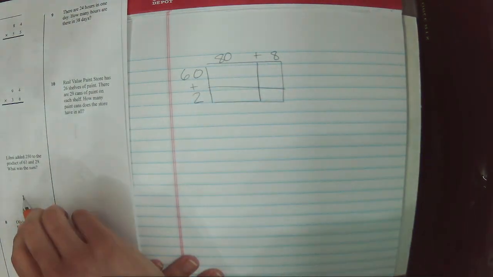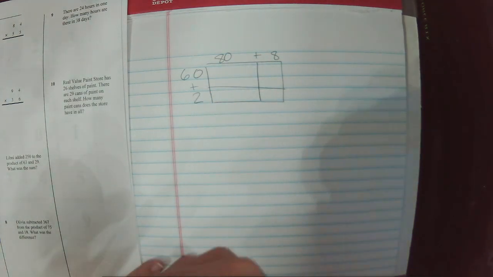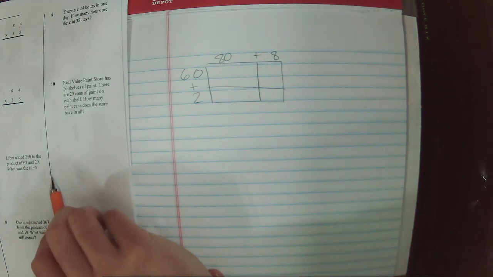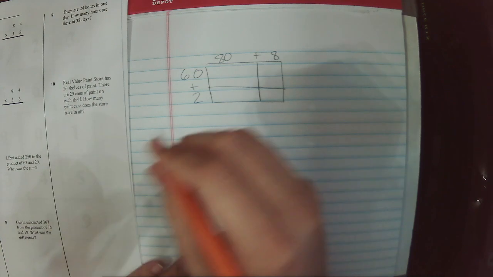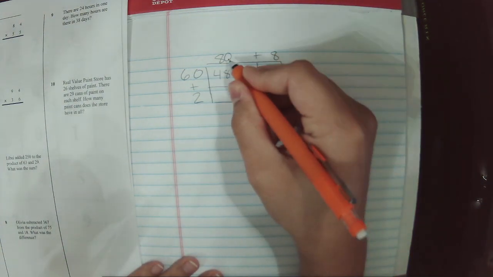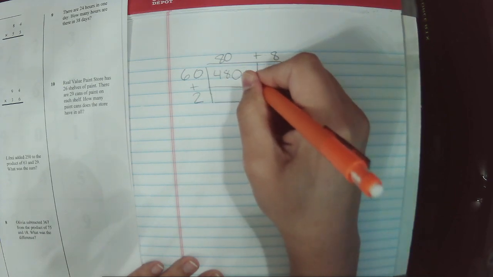60 times 80. Both 60 and 80 have zeros that I can take away. 1 zero from 60, 1 zero from 80. Then I would only have 6 times 8. 6 times 8 is 48. Since I took away 1 zero from 80 and 1 zero from 60, I'd have to put back 2 zeros.